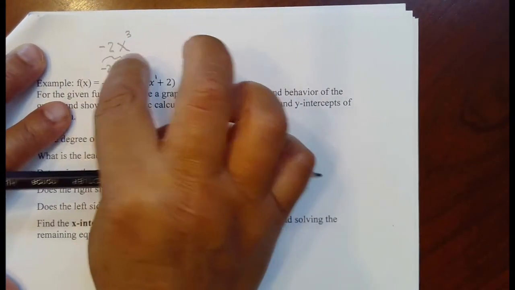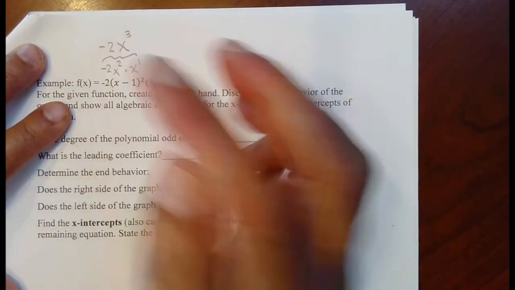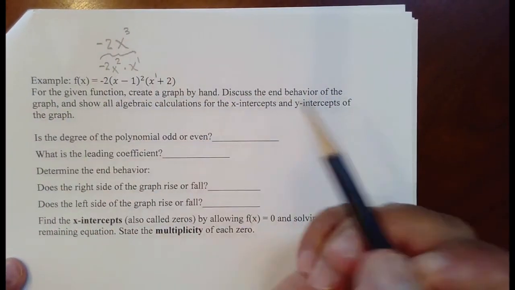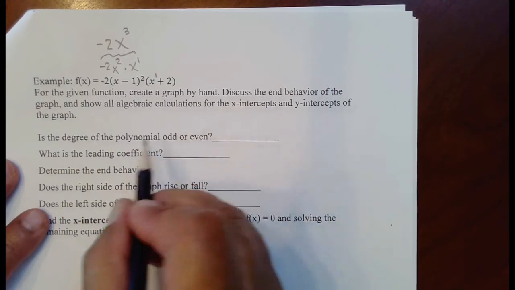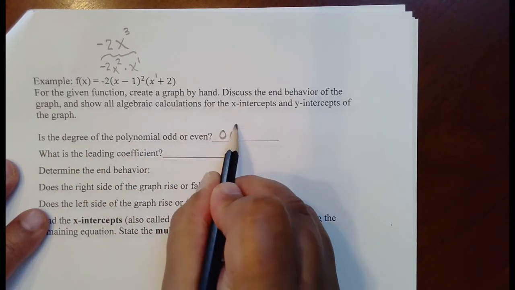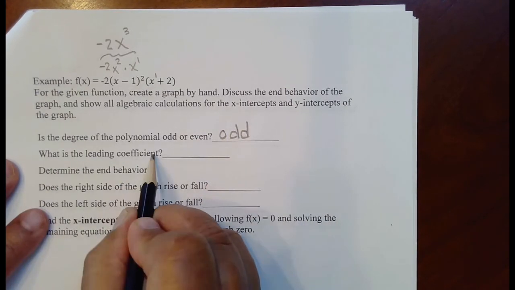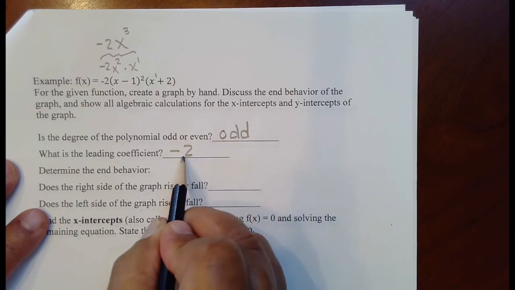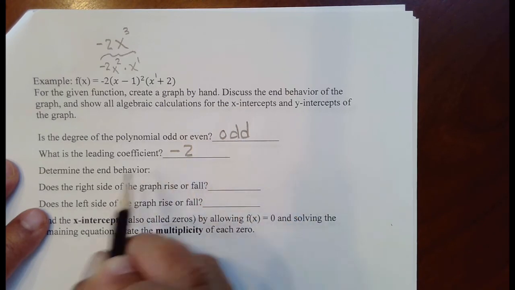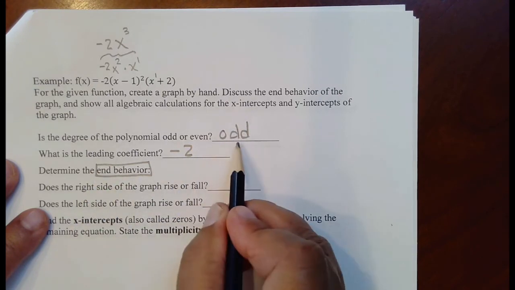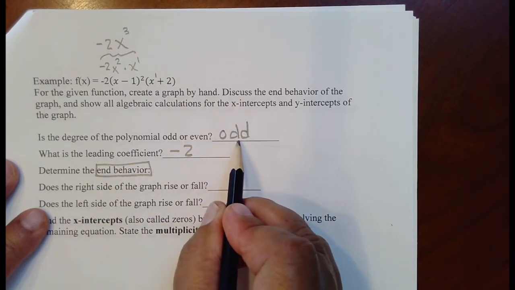But specifically, when it's an odd degree and a negative coefficient, instead of the right going up and the left going down, it's the opposite of that. The left goes up and the right goes down, but they definitely go in opposite directions when the degree is odd. Maybe you can remember O for odd, O for opposite directions on those ends.